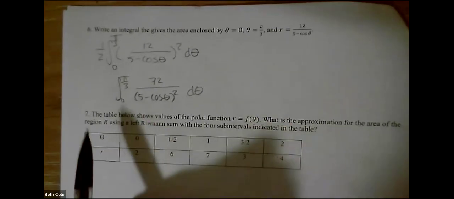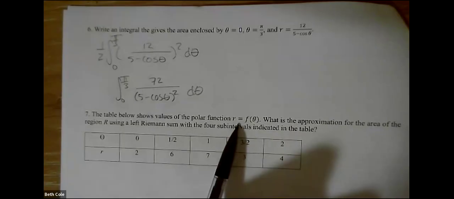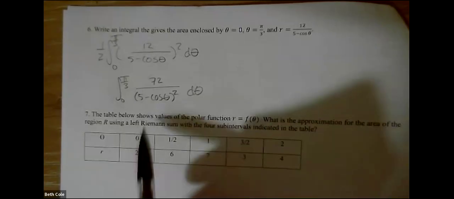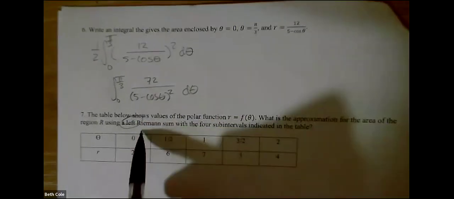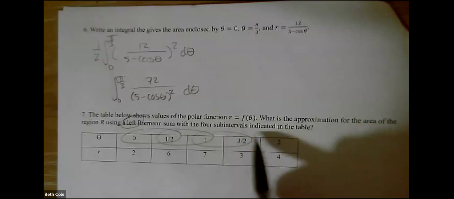Right here, we're going to do a Riemann sum. Table gives values for r. We want to use a left sum with these 4 sub-intervals. The nice thing is all the sub-intervals are the same length. They're all 1/2, so that's convenient. We're going to do 1/2, 0 to 2, r squared d theta.